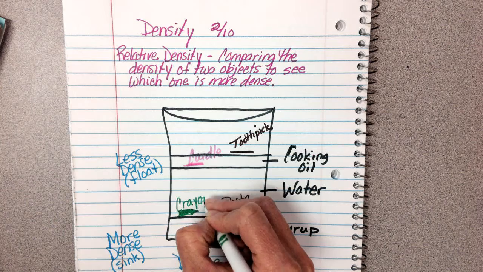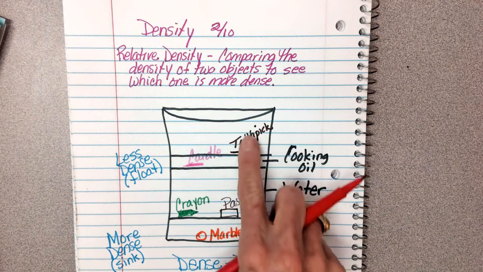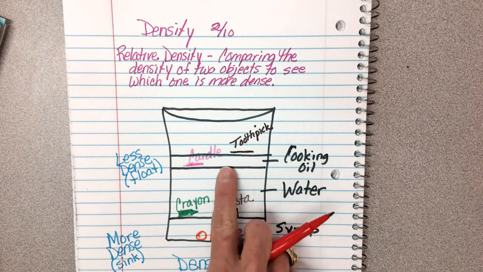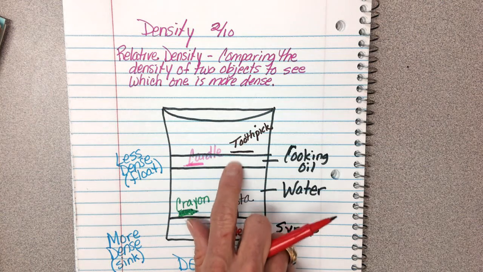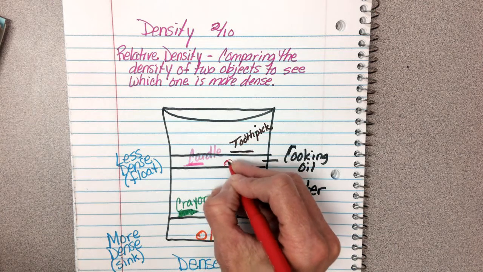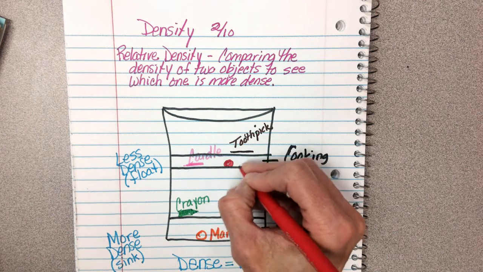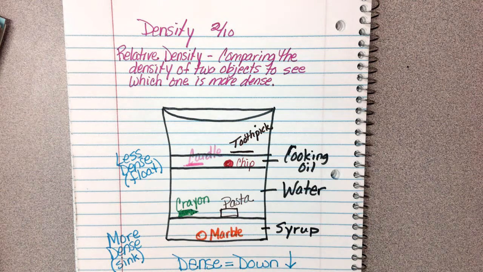There's one other item we put in. We put in the little red chip. And if we remember the little red chip, it floated and then it flattened out, and it was right here. It was more dense than the cooking oil, but less dense than the water, and it went right here. And that was the little red chip that we put in. So that helps us understand where all those items are.